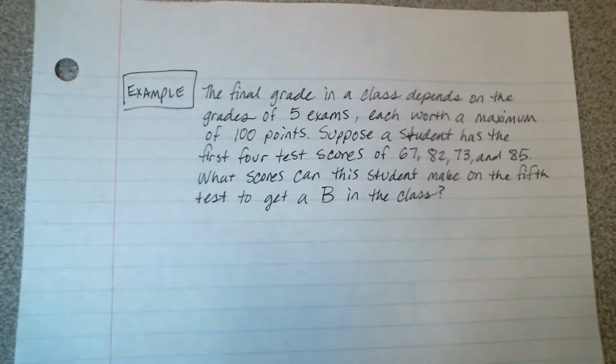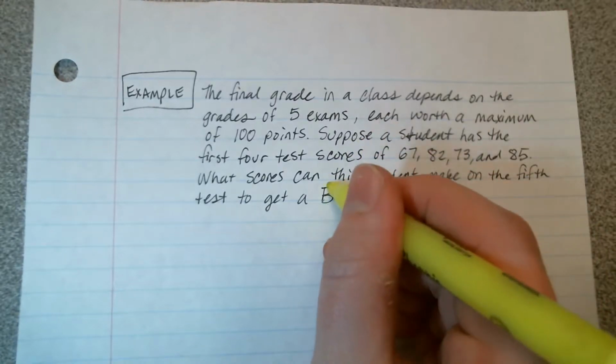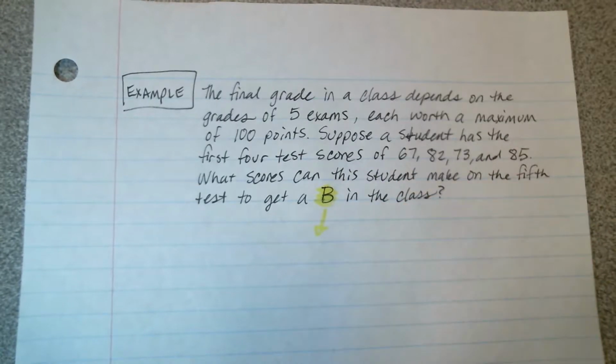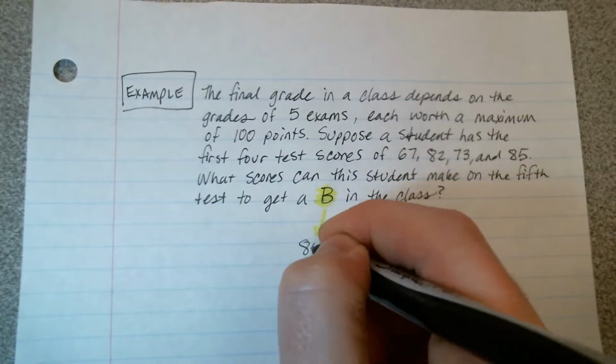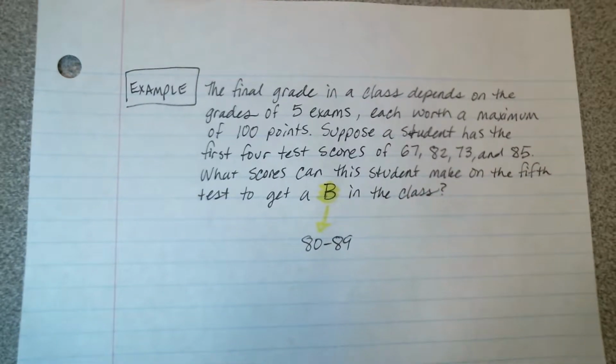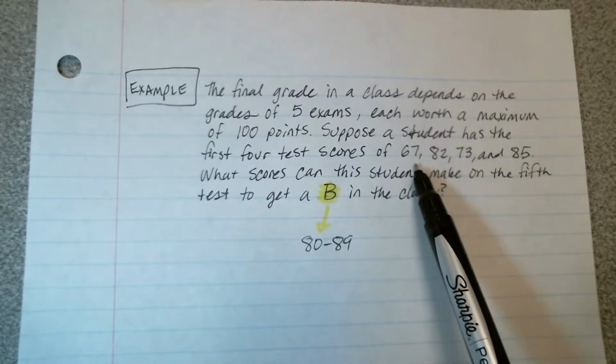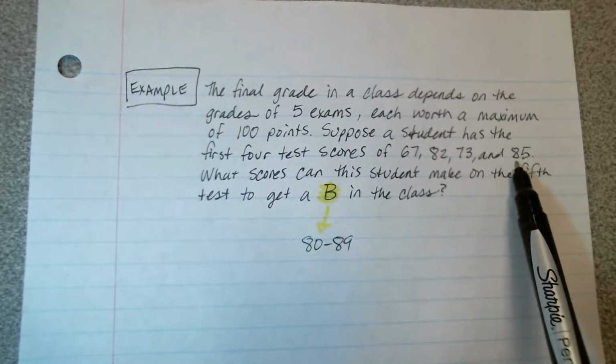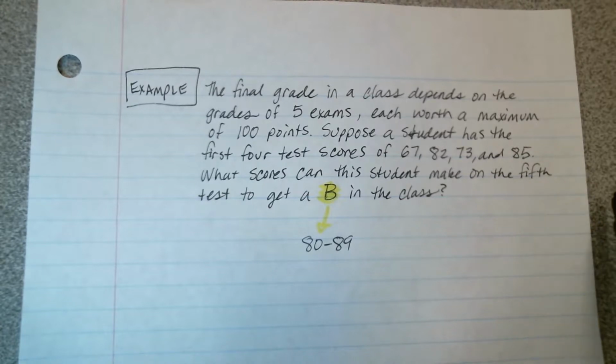So first thing, to get a B in the class, typically that student must have a final score of somewhere between 80 and 89, right? So we're going to make that assumption for this problem. We already know the first 4 test scores, but we don't know the 5th test score.